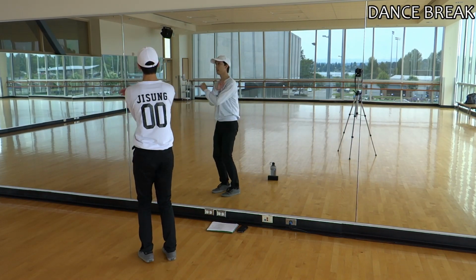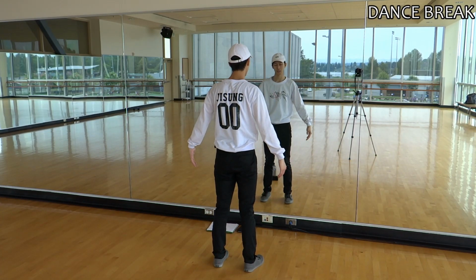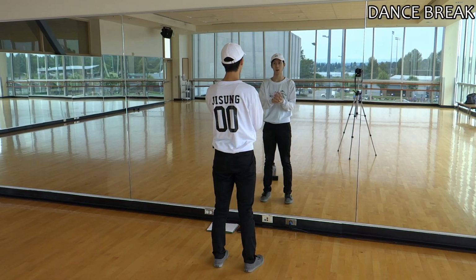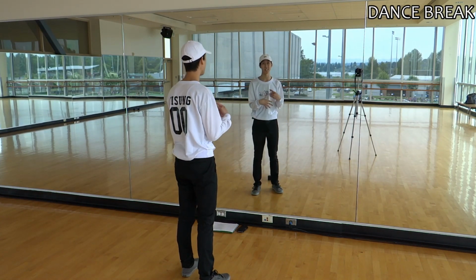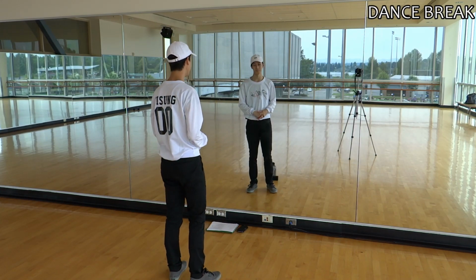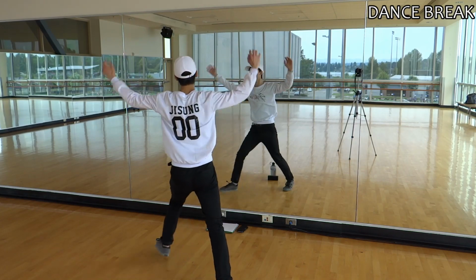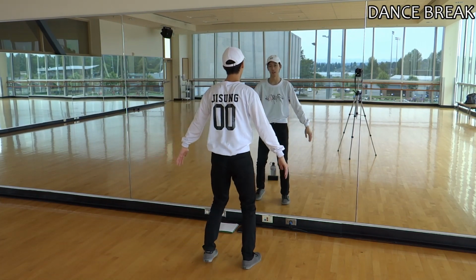Okay, so it's 1 and 2 and up, and 3 and 4 and up. And that's basically that part. But let's review that with the arms and the legs, since it is very fast. So it's going to be 7, 8, 1 and 2 and 3 and 4 and up.